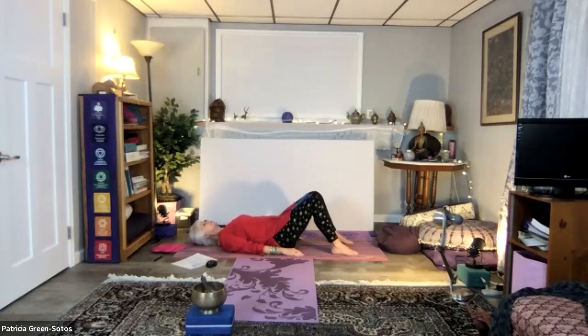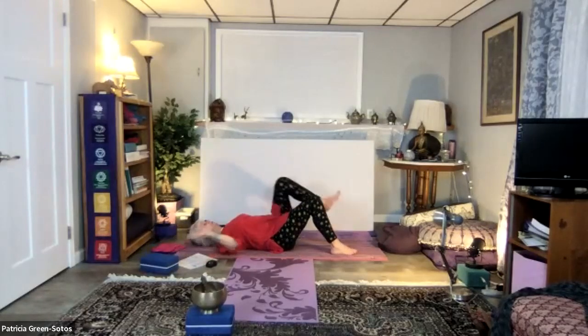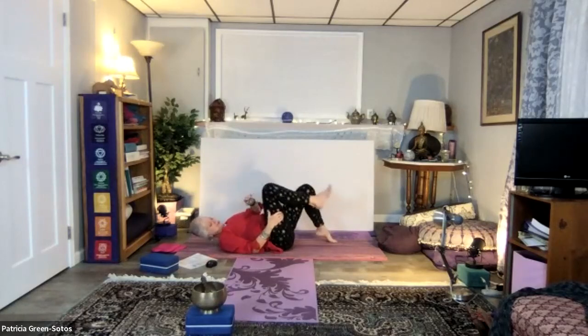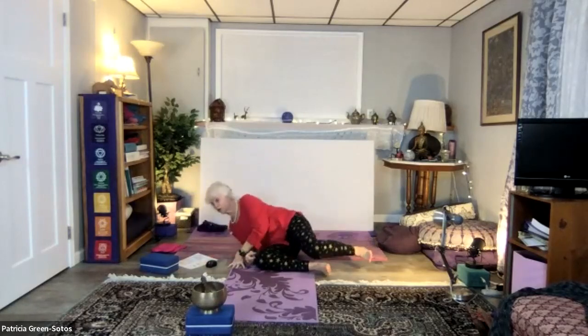And then just return back to your normal breath. You can remove the block, bring your knees into your chest, give yourself a rock and a roll. And rolling over onto your side, making your way onto tabletop.